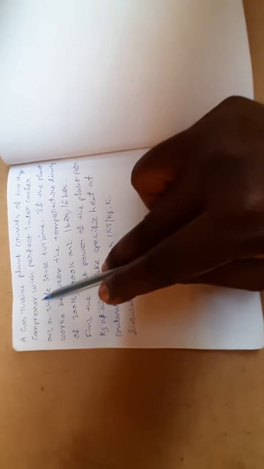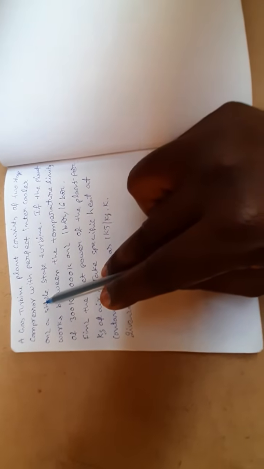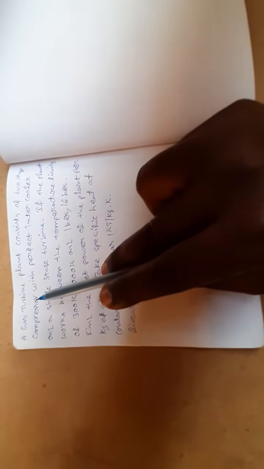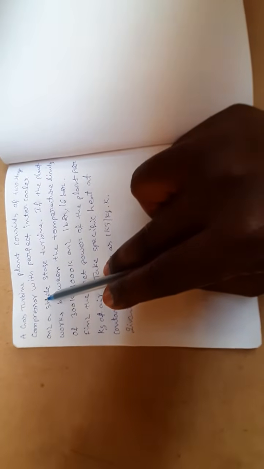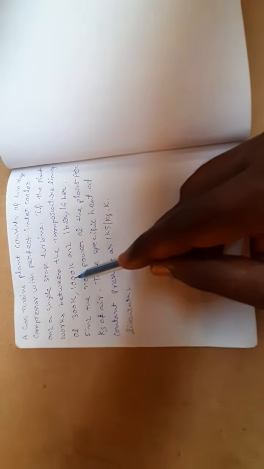What has he given? He has given a gas turbine plant consisting of a two-stage compressor, so it is related to a multi-stage compressor with intercooler. It is one of the modified gas turbines for improving the efficiency of the gas turbine. What temperature limits has he given? Initial temperature 300 Kelvin and 1000 Kelvin.